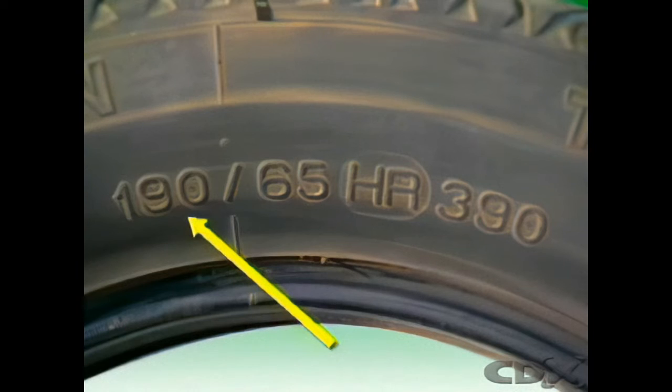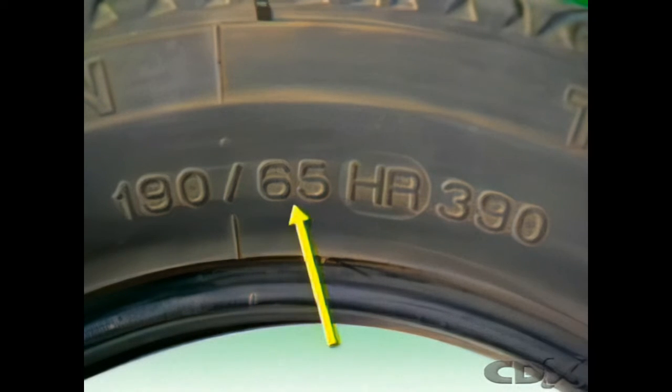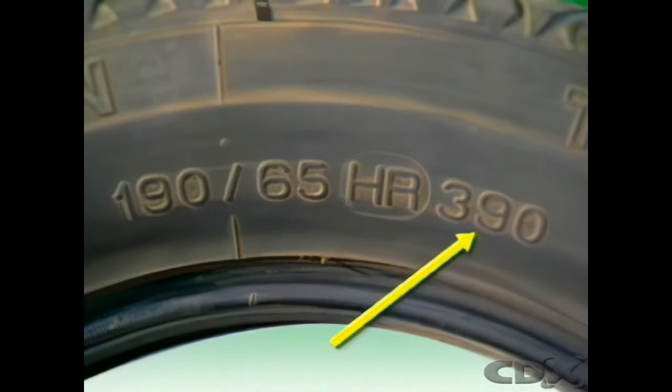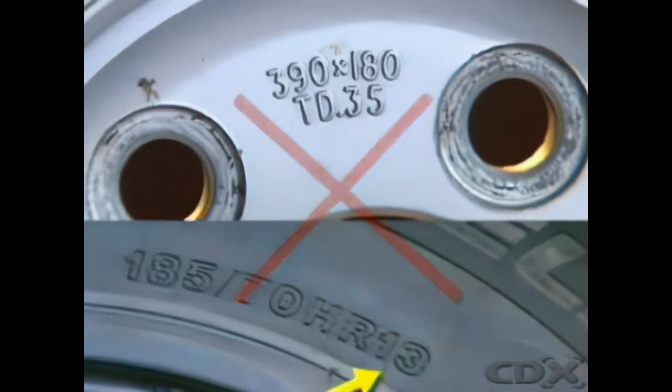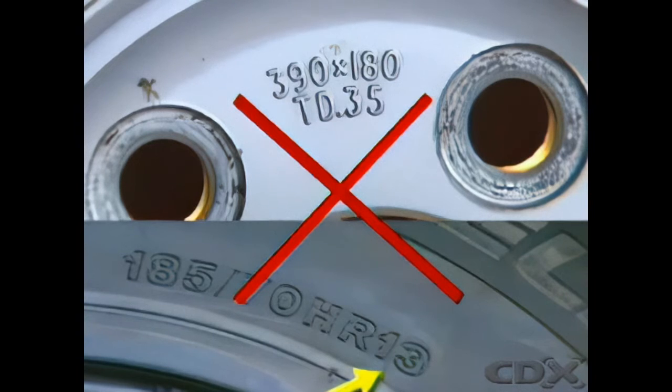Totally metric types are also manufactured. Here, 190 is the section width in millimeters. The aspect ratio is 65%. The speed rating is H, for up to 130 miles per hour or up to 210 kilometers per hour. R indicates radial ply construction. 390 indicates the tire is suitable for fitting to a 390 millimeter diameter rim. Metric diameter rims cannot be fitted with inch diameter tires, or vice versa.